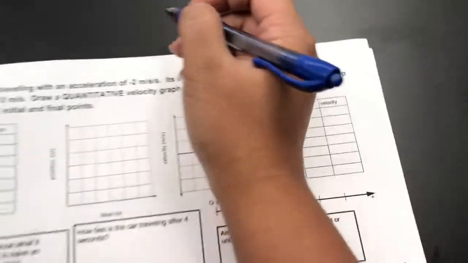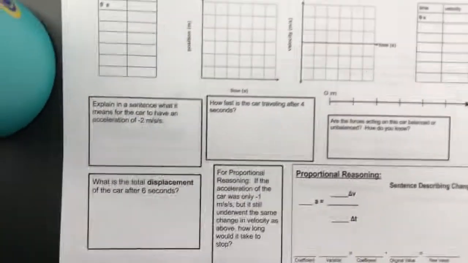So we're just going to write down some of the givens that were given here. And let me put my phone on a stand.